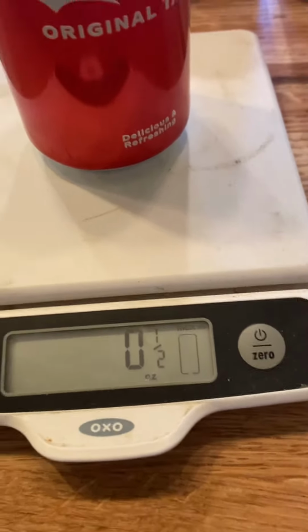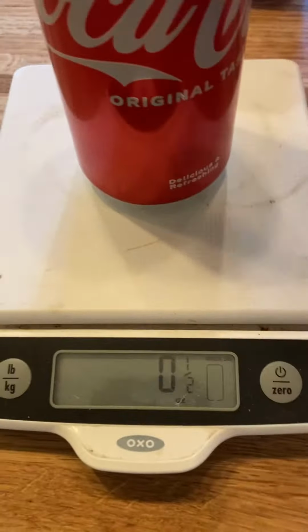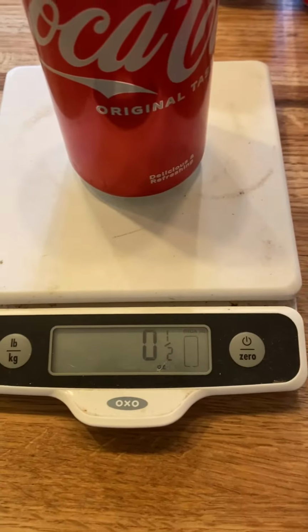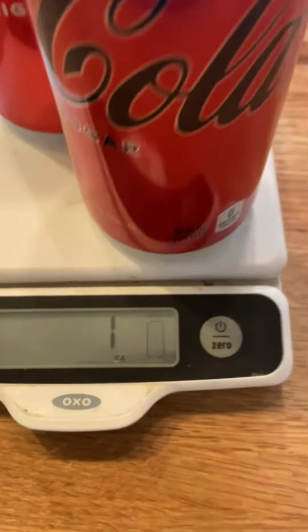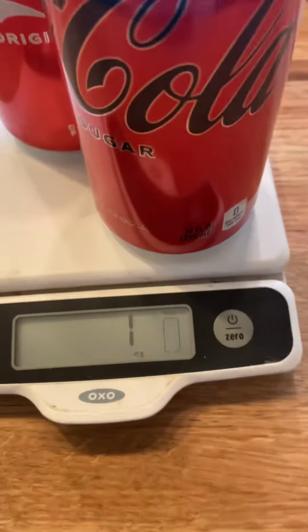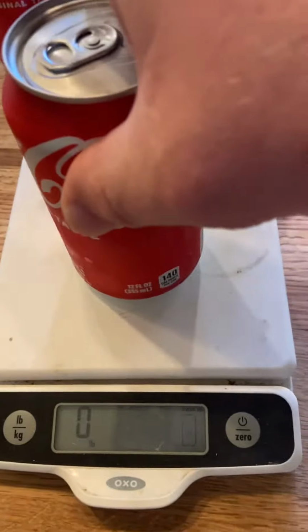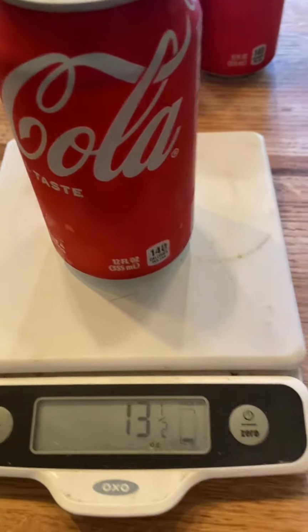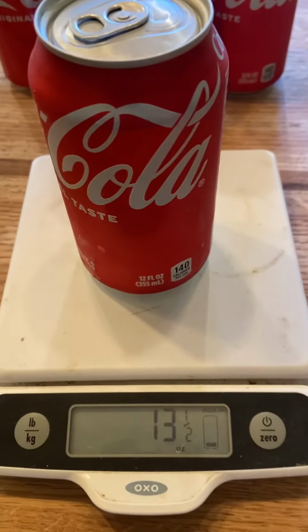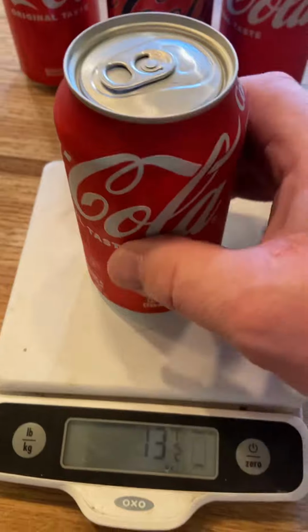Now, I'm always cautious when I get that low on this particular scale because I don't know if it's true, so let's just double check. And indeed it does check out that each of these cans is 1/2 ounce. Now that means that we've got 1 ounce someplace else here, so we're going to think about where that extra ounce went once we released and emptied the can.